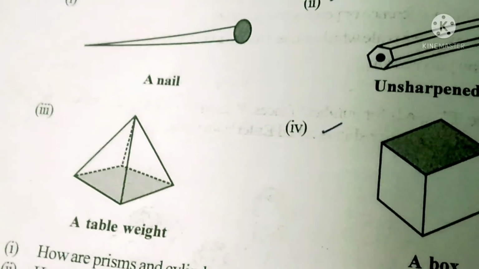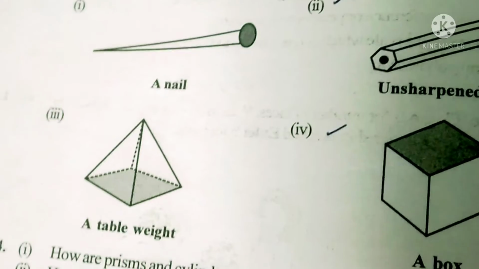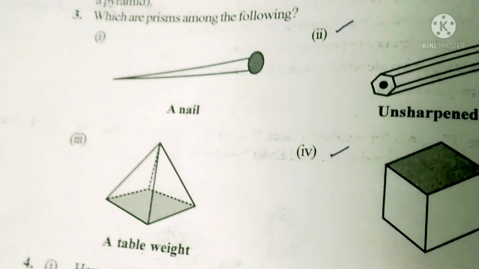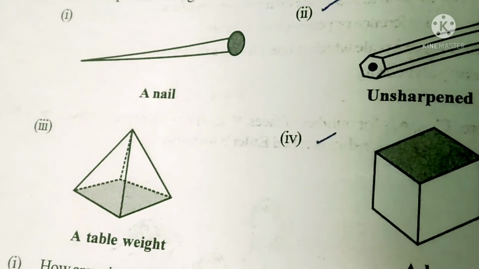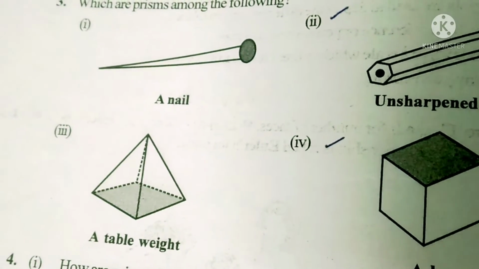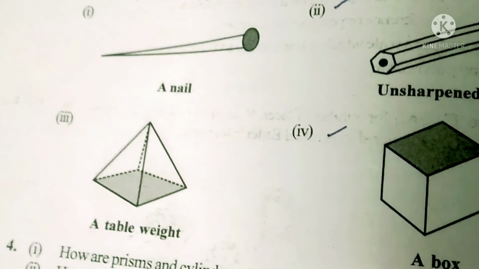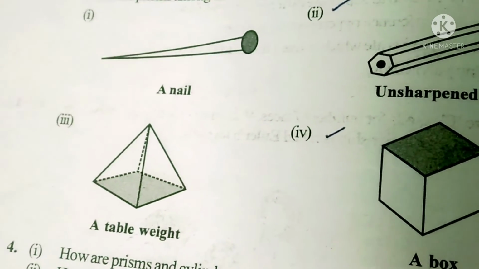Which of the following figures are prisms? That is the question here. Now if you see the first one, it is a nail. What is the shape you see? Does it have any two parallel planes? No. You can see one triangular face, one apex.